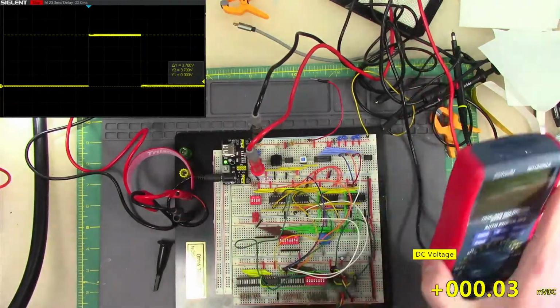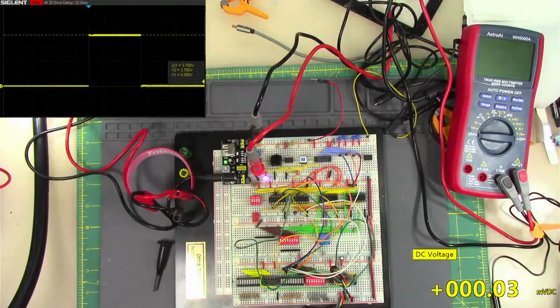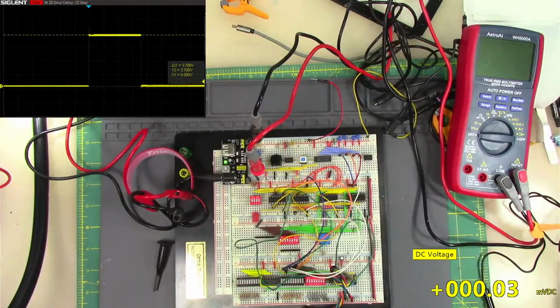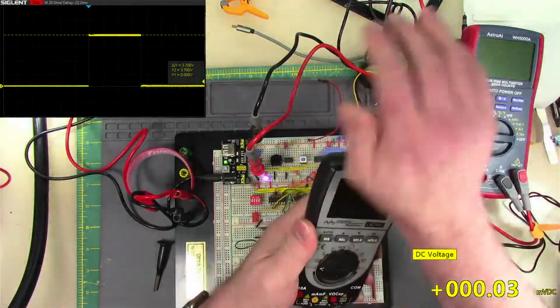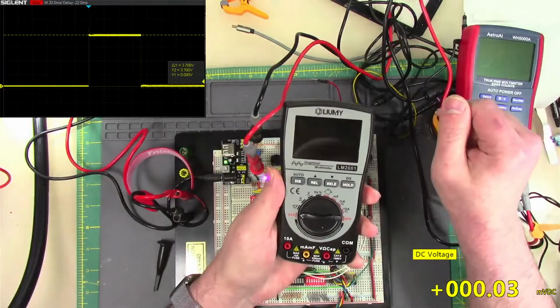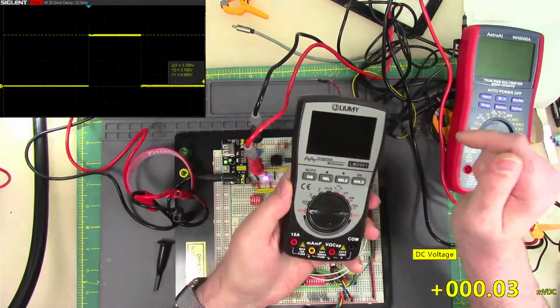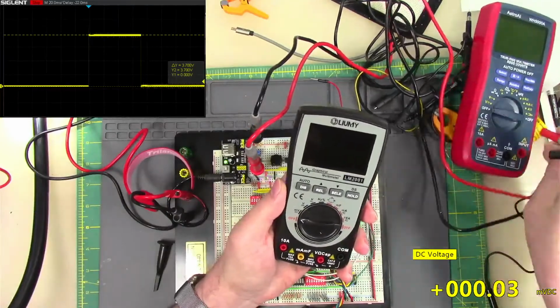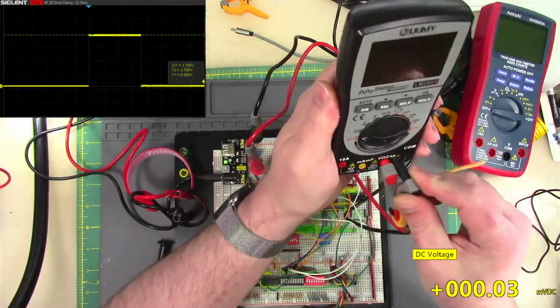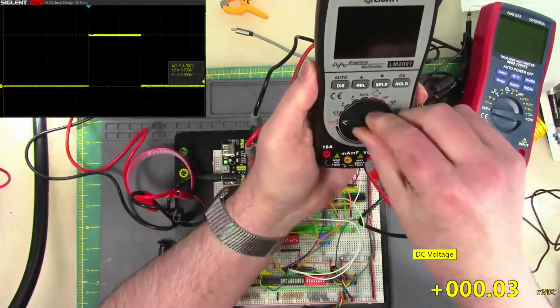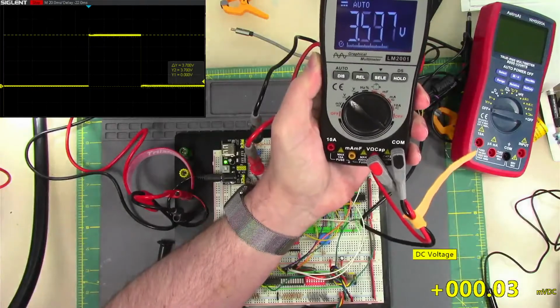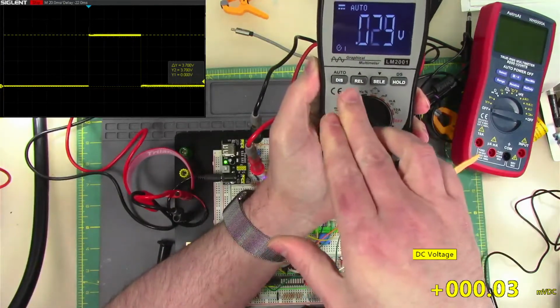If you want something that has scope ability, let's see if I have one here. Yes, I do. So these were actually a gift, and these are Lumini. These are graphical meters. They supposedly have an oscilloscope built into them. I have never gotten it to work, but we're going to go to volts DC. And this one has a faster sample rate, so you're going to get to the 3 volts.